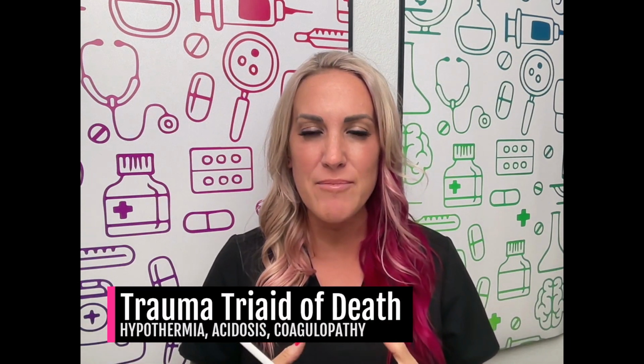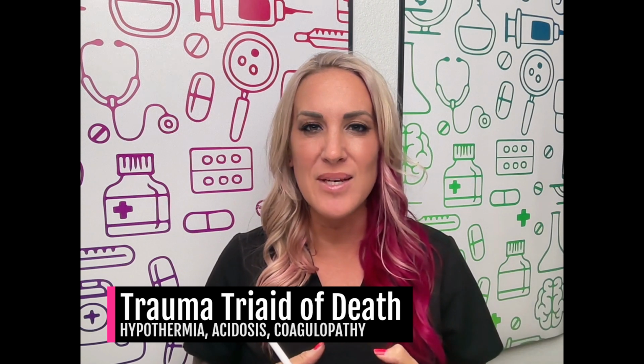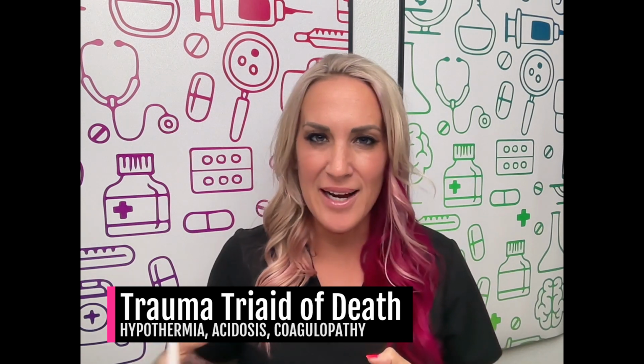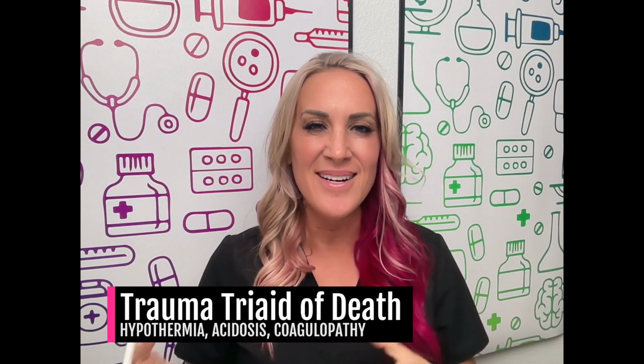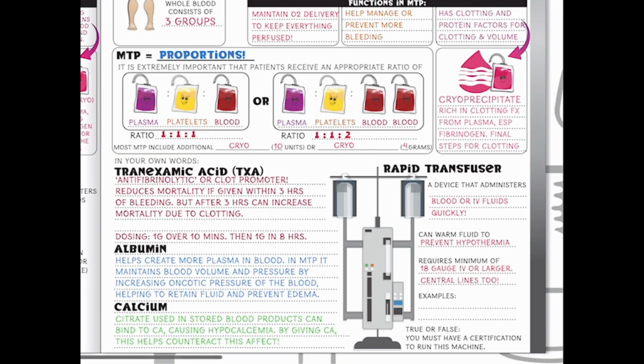We want to make sure that we keep our trauma patients warm, because then we can get into that whole trauma triad of death, which we don't want. So we want to make sure we keep our patients warm. Also, when it is in the winter season, and maybe we have some homeless that are outside and they come in and they are just frozen to the core, or if we have somebody with a near drowning and they're also frozen, we can use this machine to help warm up our fluids and really replace that fluid volume with some warm fluids. This requires a minimum of an 18 gauge or larger, and also is really great if we have a central line.